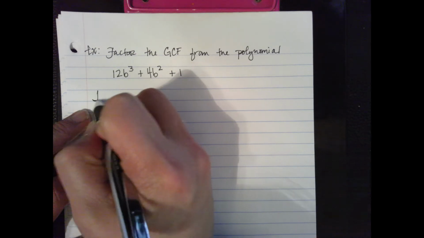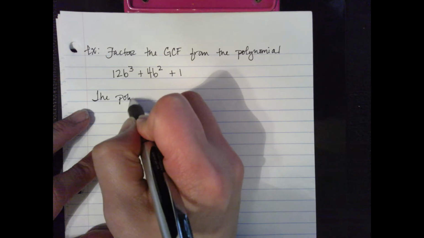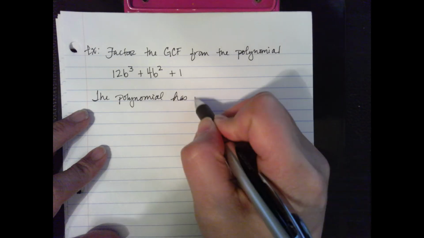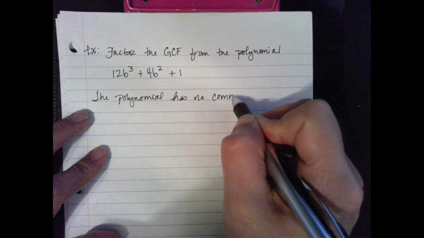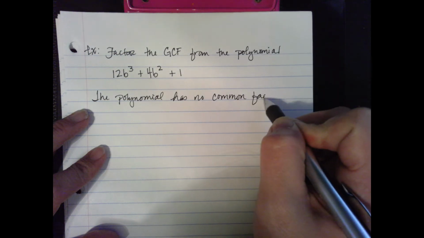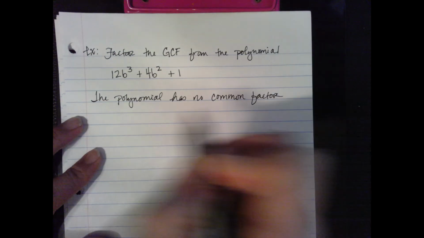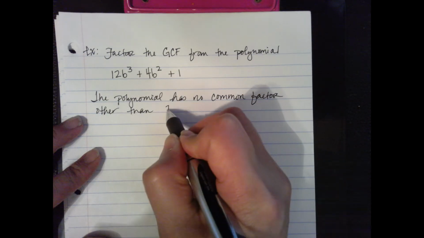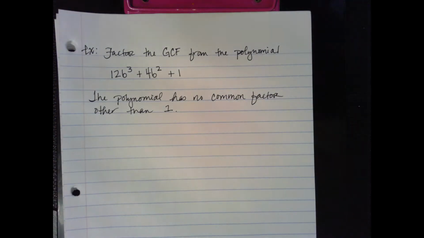And we say that the polynomial has no common factor other than 1. Okay, so sometimes you can't really pull a GCF out because your GCF is 1, and that's not really helpful.